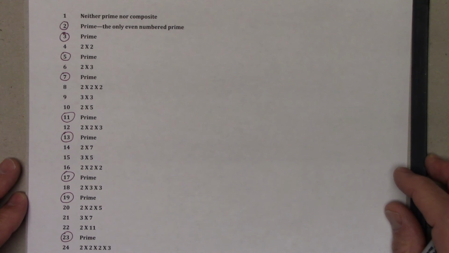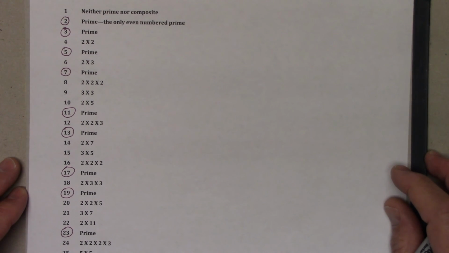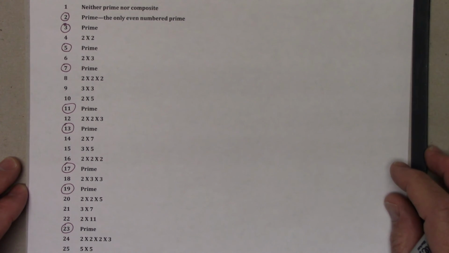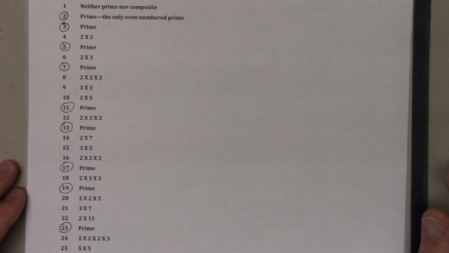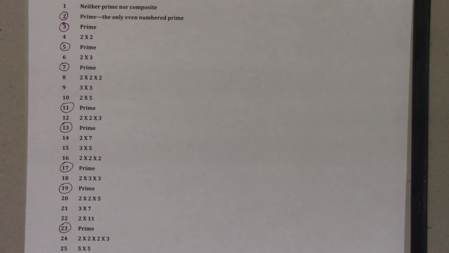You can pause your recording and write those down somewhere, or you can find them on the internet. Prime factorizations. We will use these a whole lot later on in other lessons.